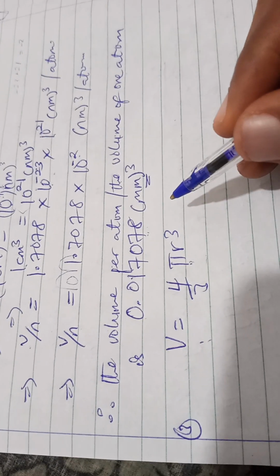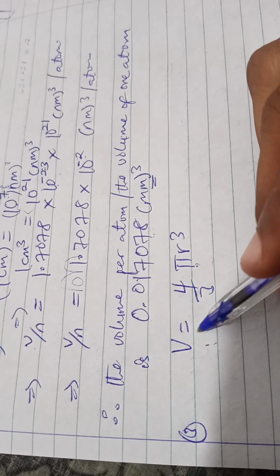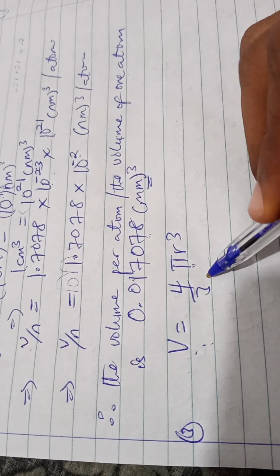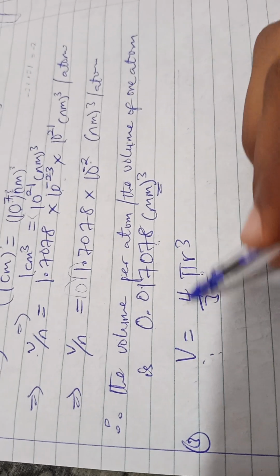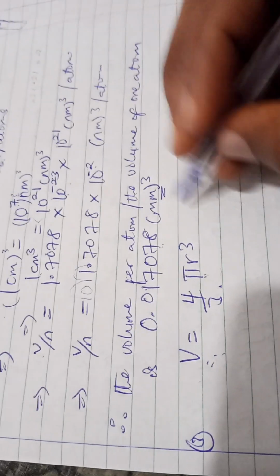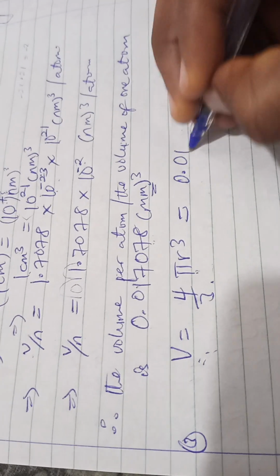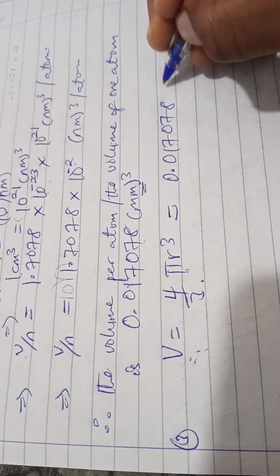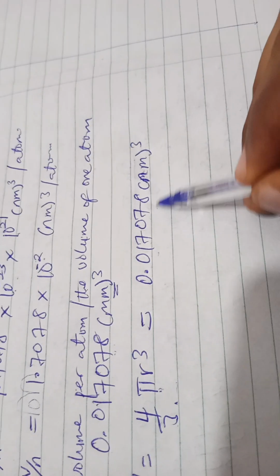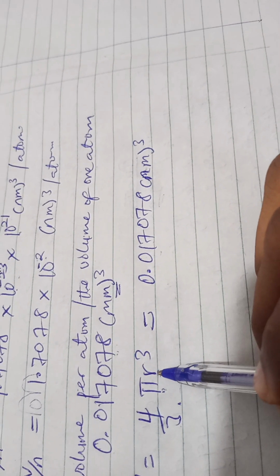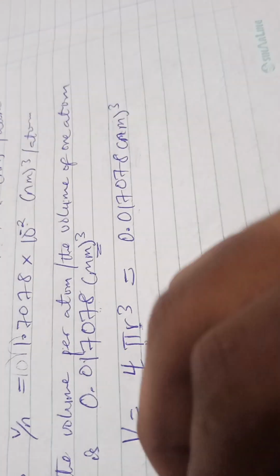Assuming we had a spherical atom and we wanted to find its volume, this will be the formula that we would use under normal circumstances. But now we have the volume of that spherical atom to be 0.017078 nanometers cube. So if we have the volume, then we can relate this to this so that we can find the radius here. And once we find the radius, we can easily find the diameter.